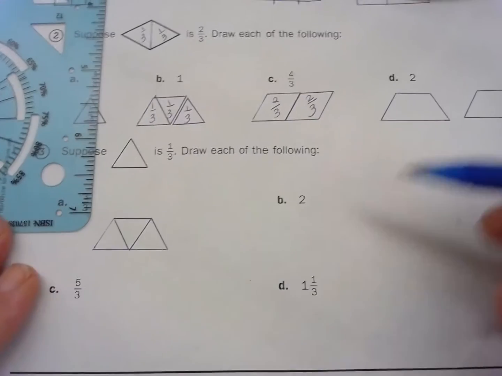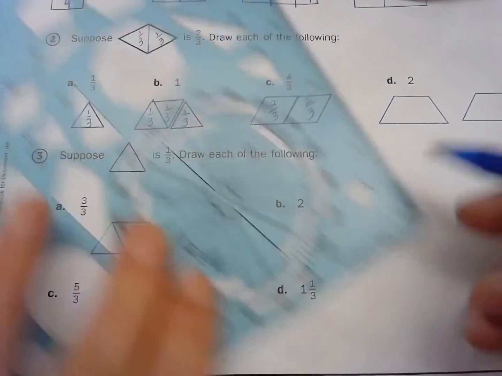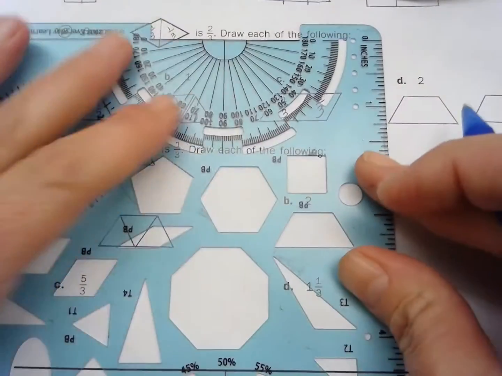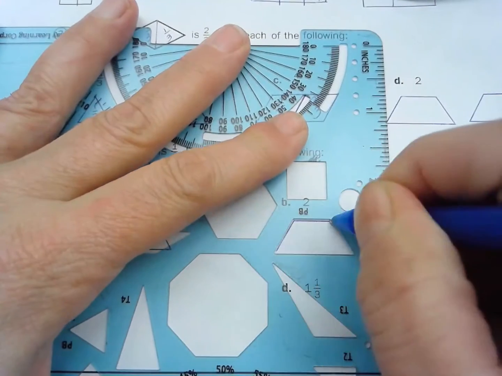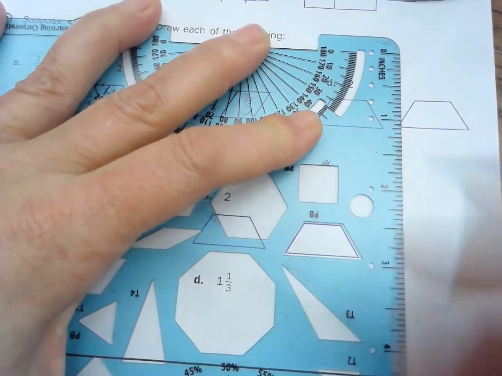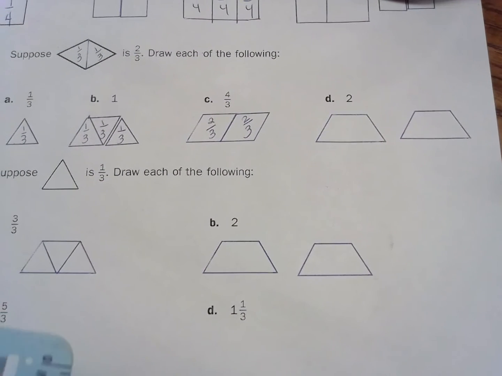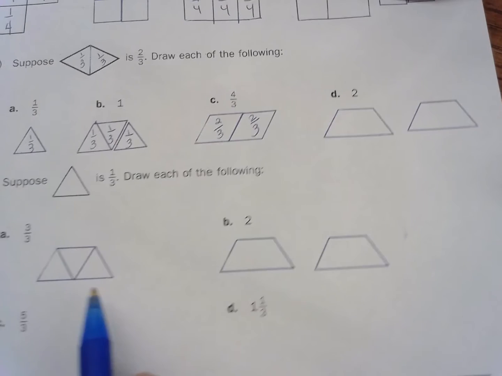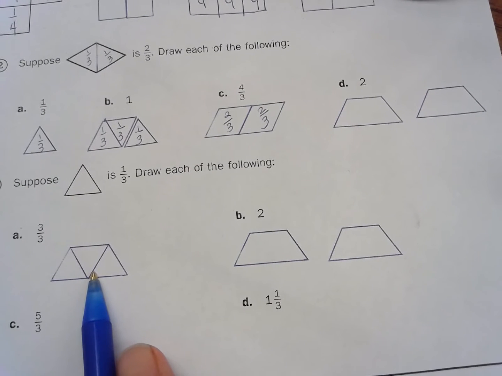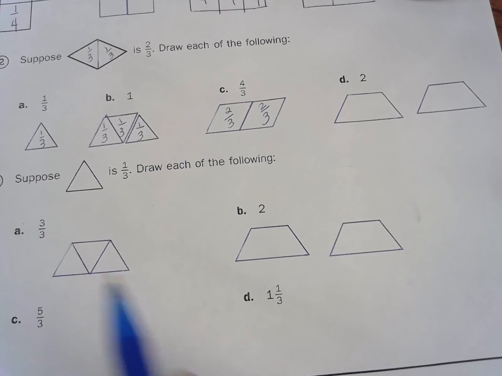All right, so you know what? I'm just going to make 2 trapezoids again for the 2. And then 5/3. Okay, so if this is 3/3, 3 plus what equals 5? 3 plus 2.